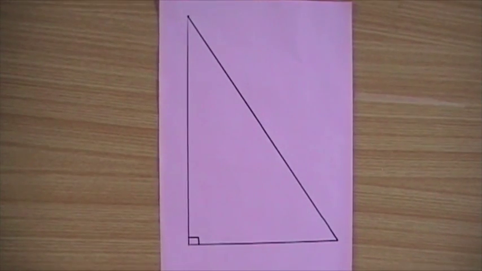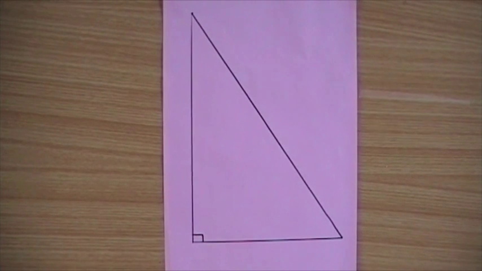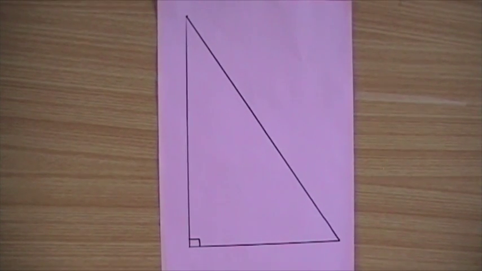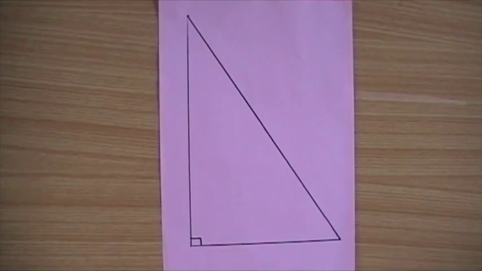Naming unknown sides. Today we shall firstly learn the alphabet. Skip that, I'm too smart for letters. Now label this triangle with ABC.